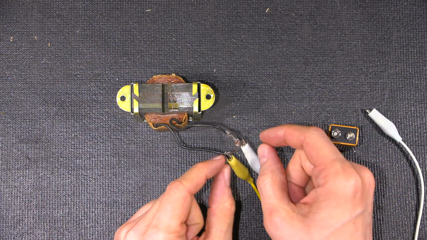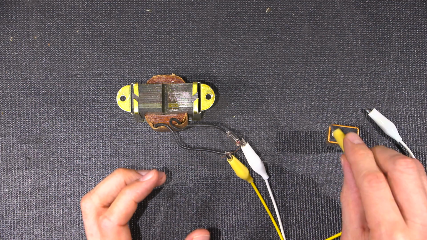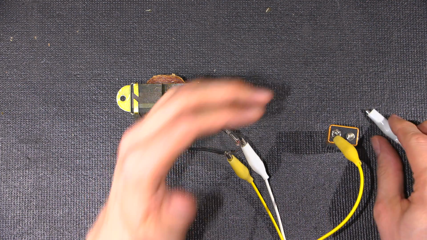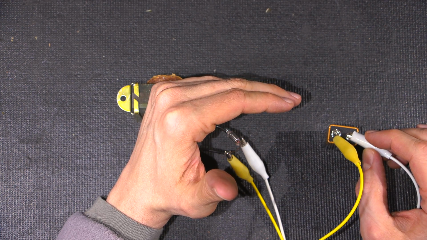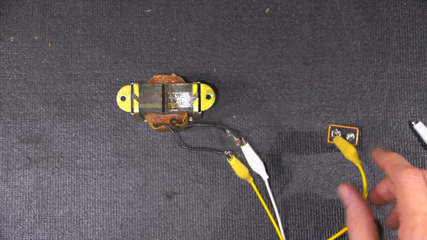So if I was to hold these wires while I did that, I would get a mighty bad zap. Again, don't try this if you're not familiar with this. So you can see, it's lighting that bulb up.